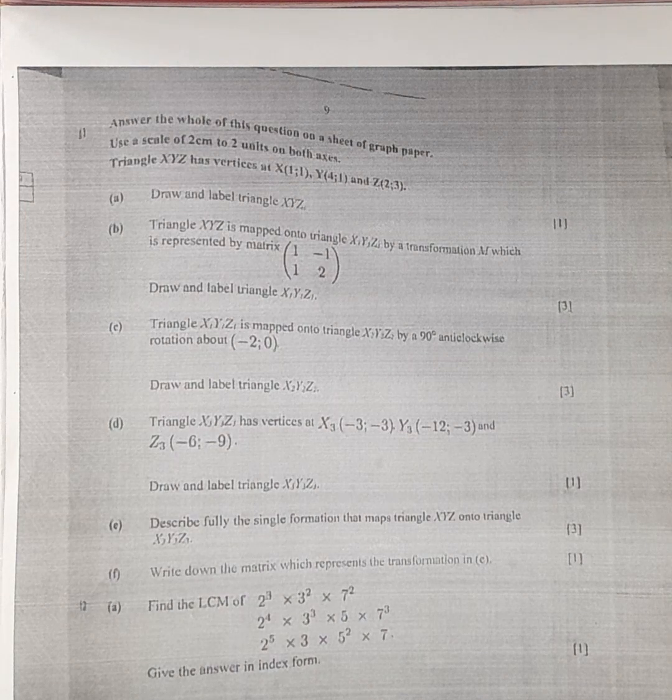It is saying triangle x3, y3, z3. Yes, vertices at x3, which is minus 3, minus 3, y3, which is minus 12, minus 3, and z3, which is minus 6, minus 9. We are supposed to draw and label x3, y3, z3.